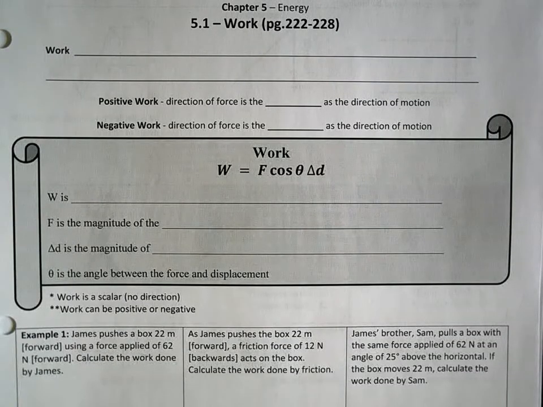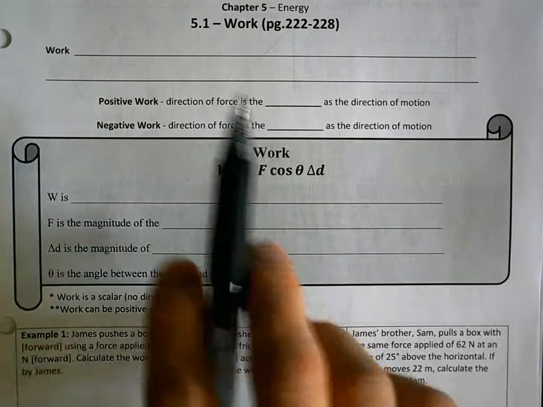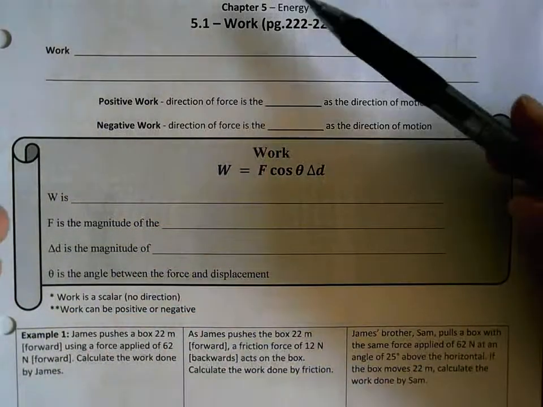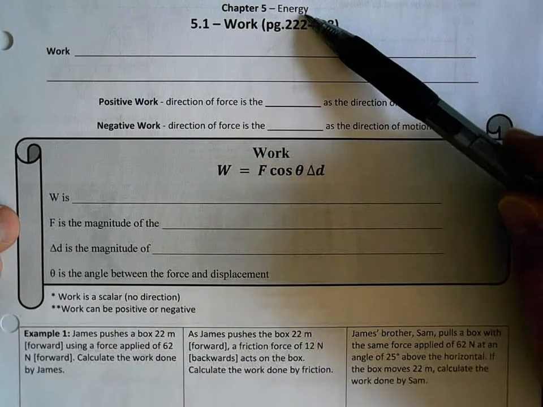Hello, it's Mr. Kaladi here, and today we're going to go through section 5.1, which is about work. And this is the first section from our energy chapter.